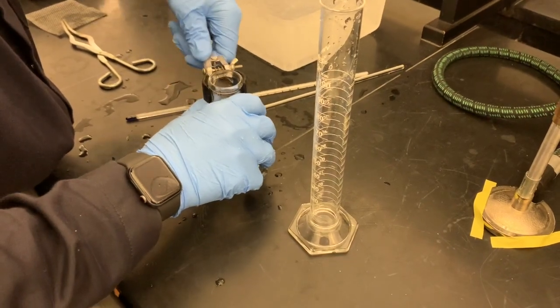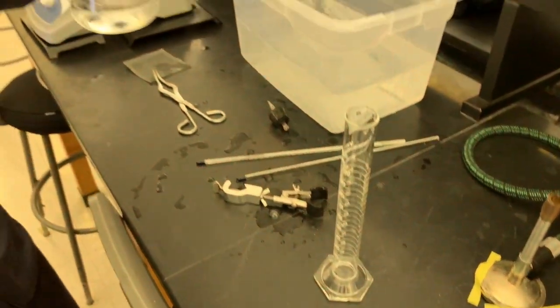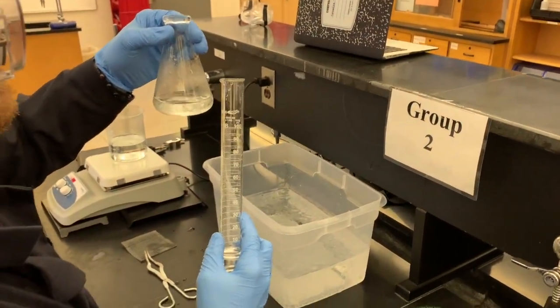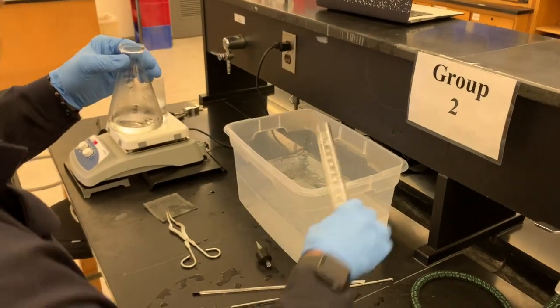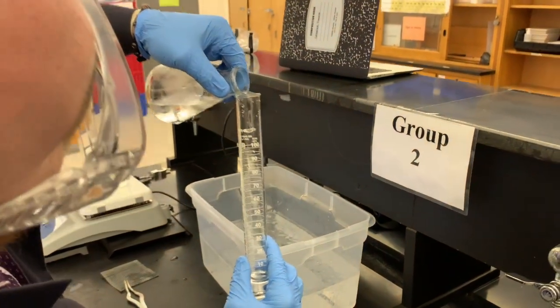where we're going to measure out exactly how much of that liquid we took in. We have a graduated cylinder here instead. Much better way to measure this. There's going to be some transfer loss, that's to be expected. And just dump a little water in there. And we're gonna see how much we got.